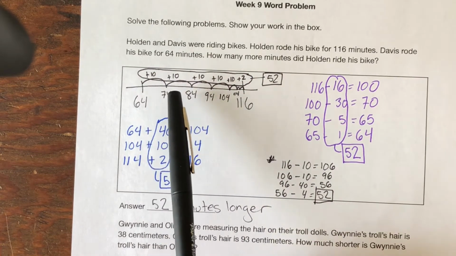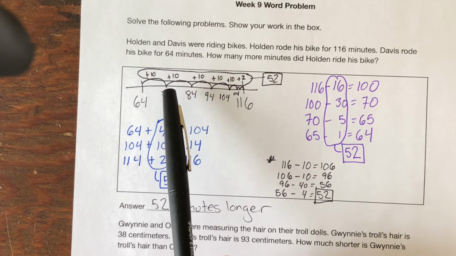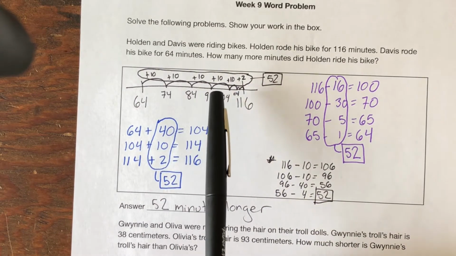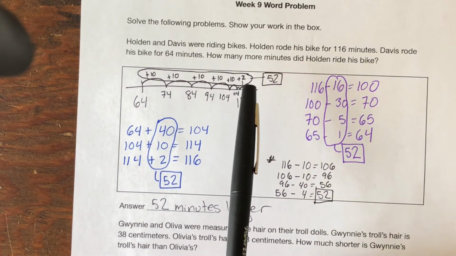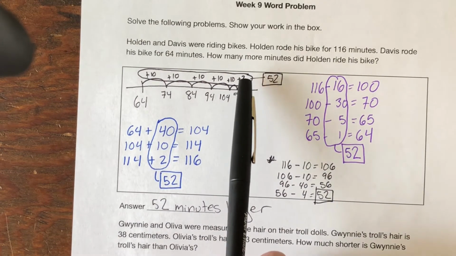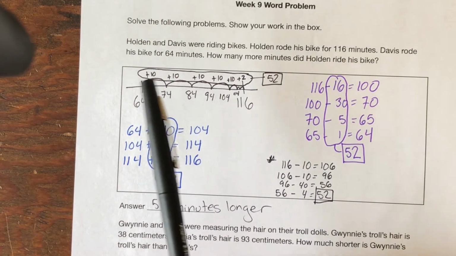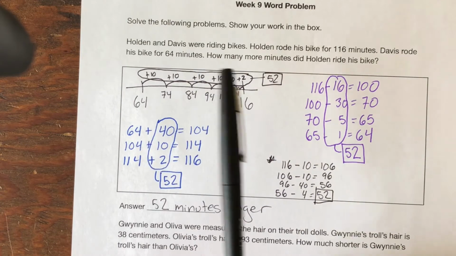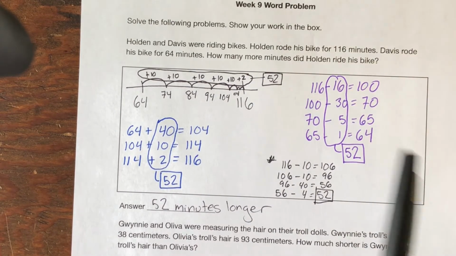And so making those friendly jumps, jump 10 to 74, 84, 94, 104, 114, and then just 2 more to get to 116. And I found my answer again in that middle. I added up to get the answer in the middle, which was 52.